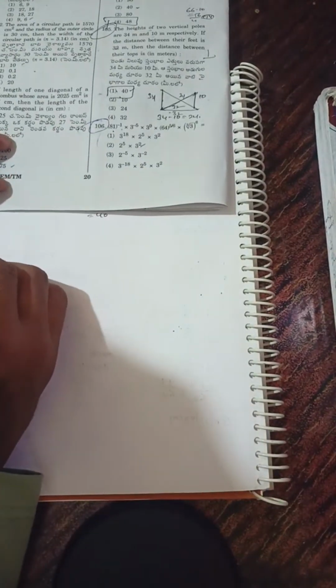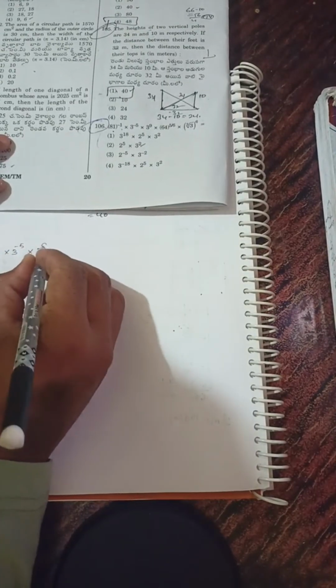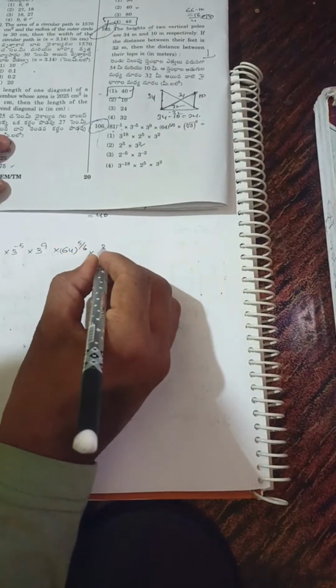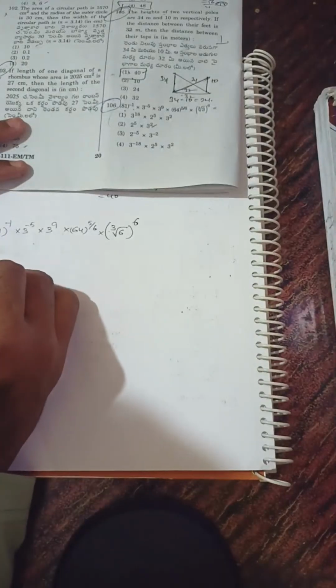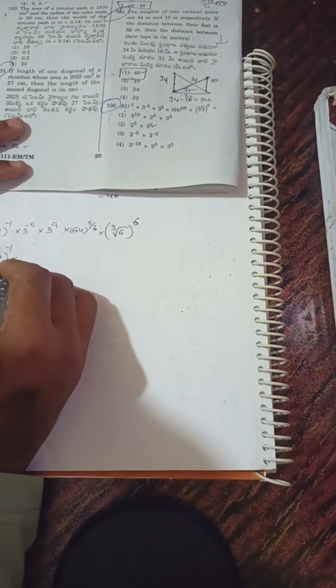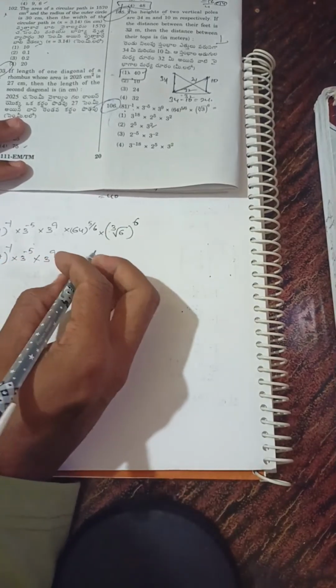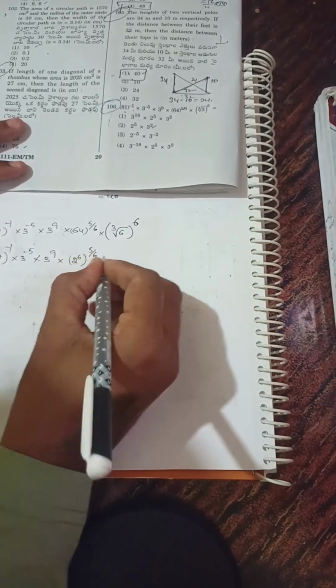See, 81 whole power of minus 1 into 3 power of minus 5 into 3 power of 9 into 64 whole power of 5 by 6 into cubic root of 6 whole power of 6. We have to convert this first. 81 can be written as 3 power of 4 whole power of minus 1, and 64 can be written as 2 power of 6 whole power of 5 by 6.